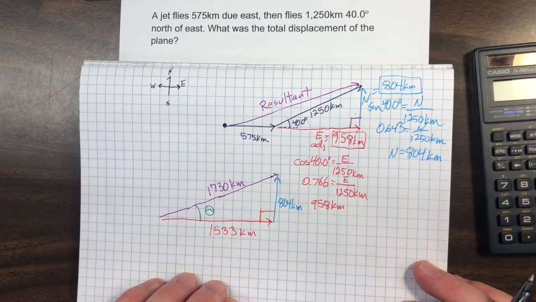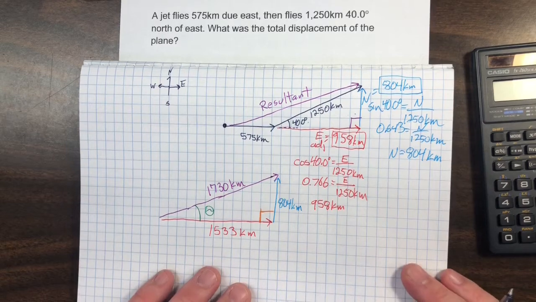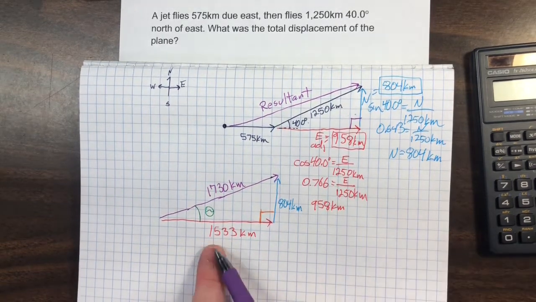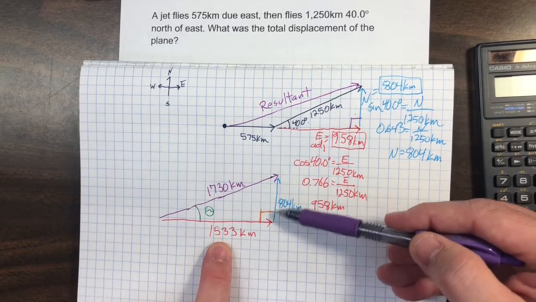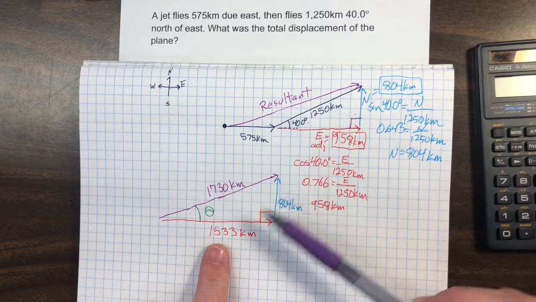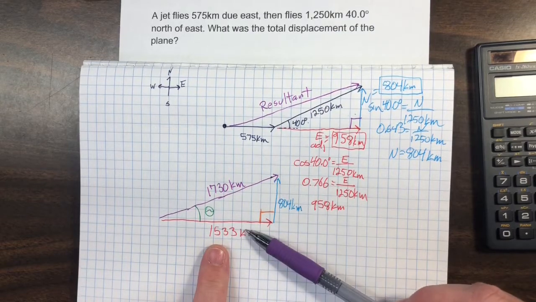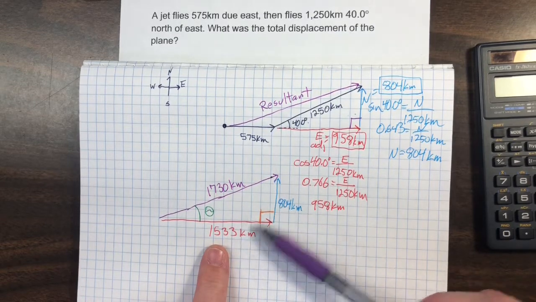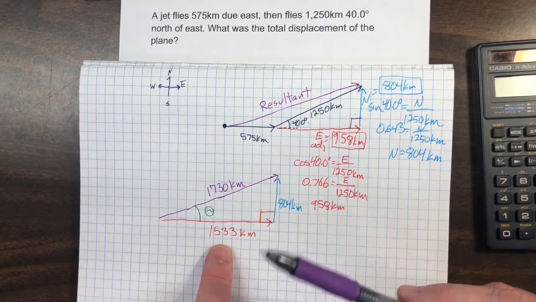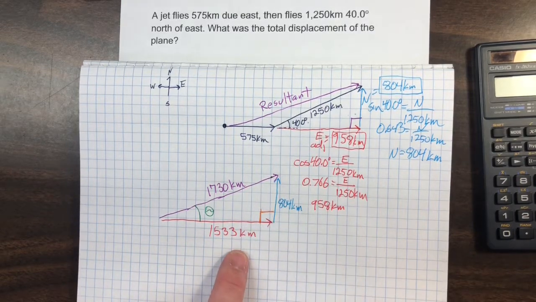Okay? Now, stop right here for a second. Let's check that for common sense. This is 1533, this is 804. We know the hypotenuse has to be larger than either one of these, but it's going to be smaller than these two added together.